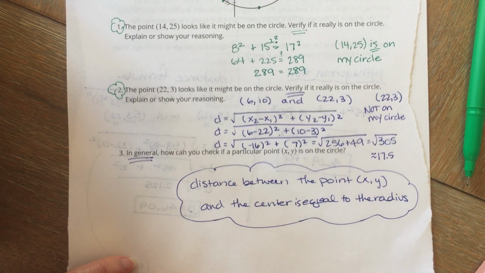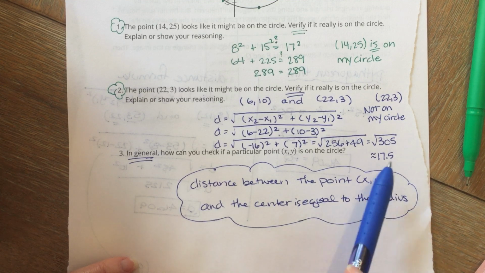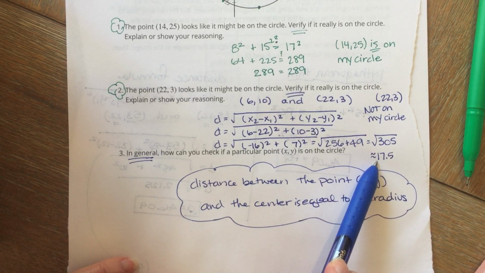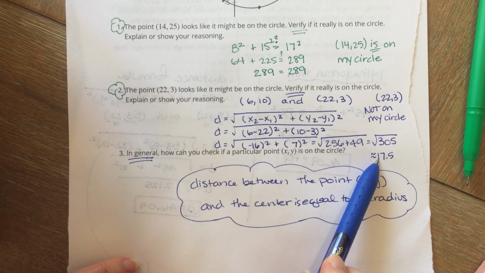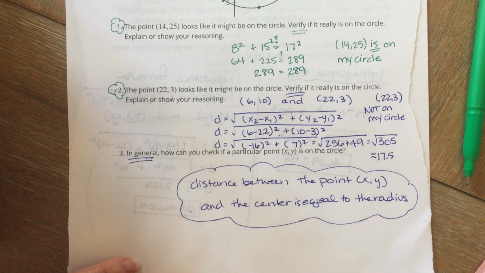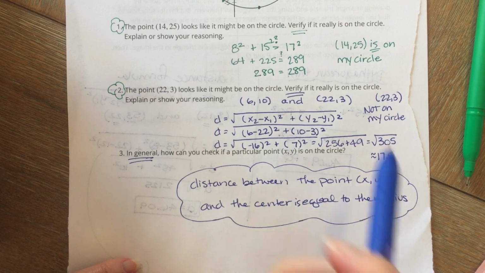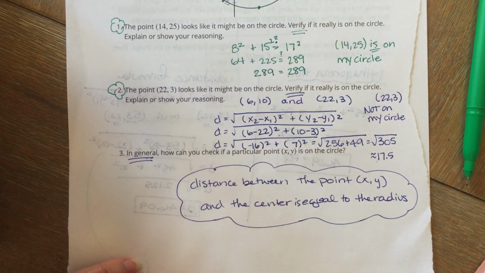And if it's not equal to the radius, if it's a number bigger, think about where that point would lie, because we're going to talk about that in a little bit. And if it's a number that's smaller, let's say I had gotten a 12, then where is that in relationship to my circle? Like, where would that point maybe lie on my graph? We're going to be talking about that a little bit later.